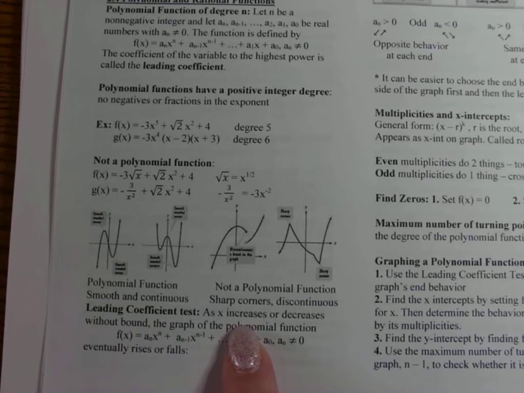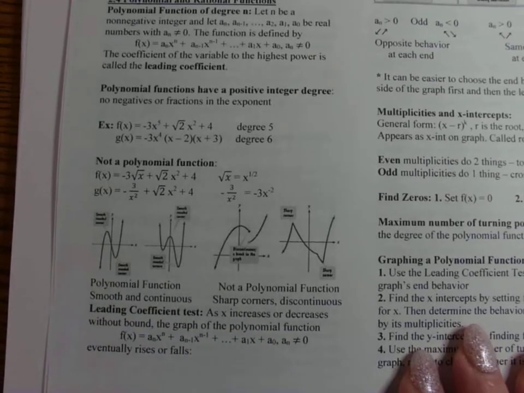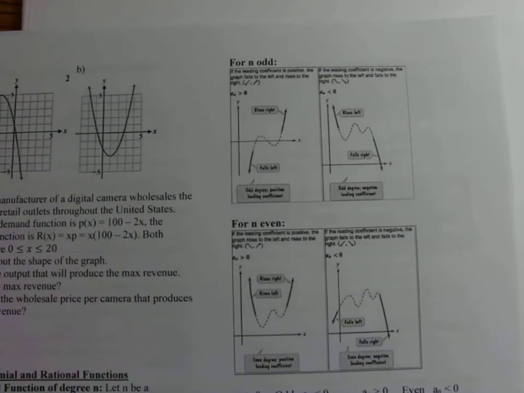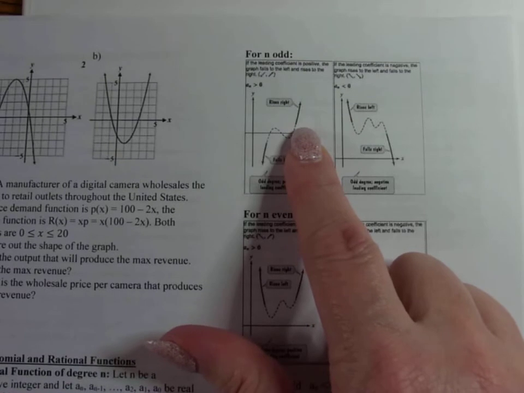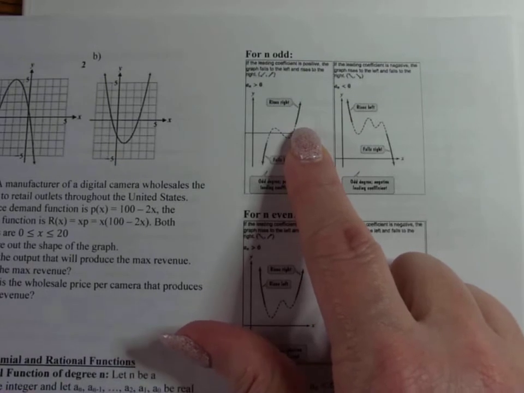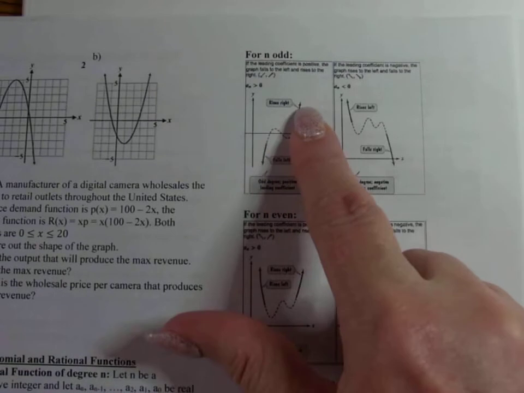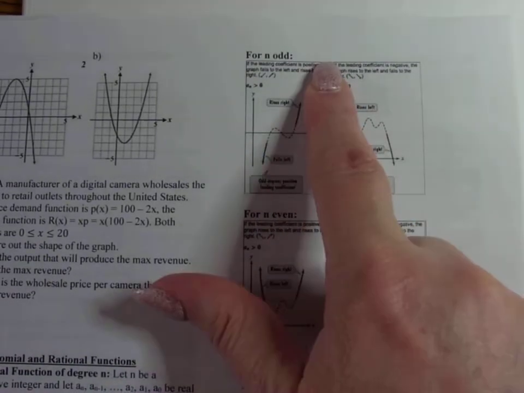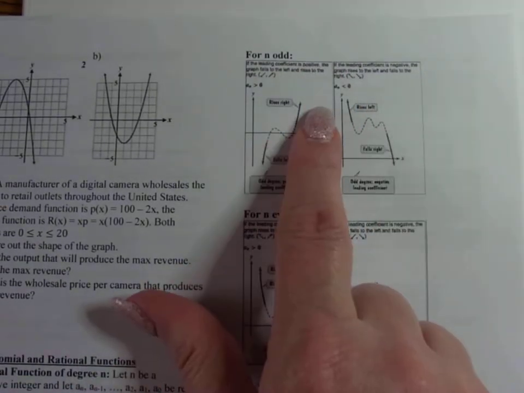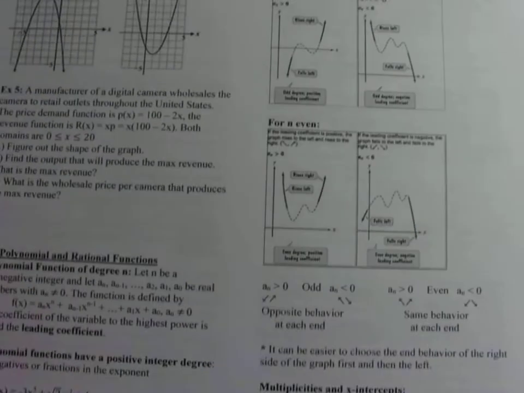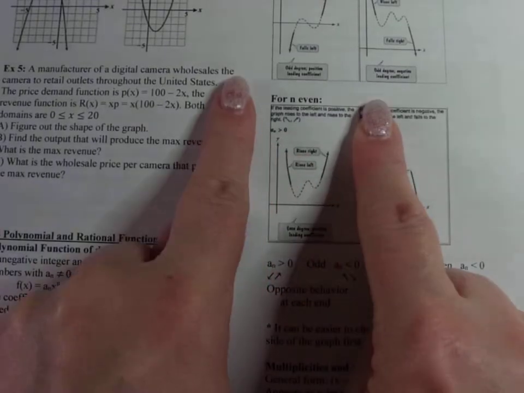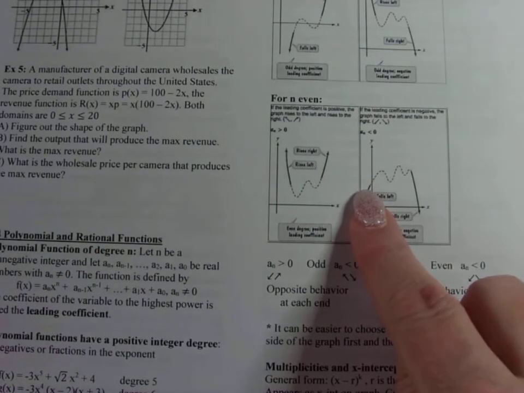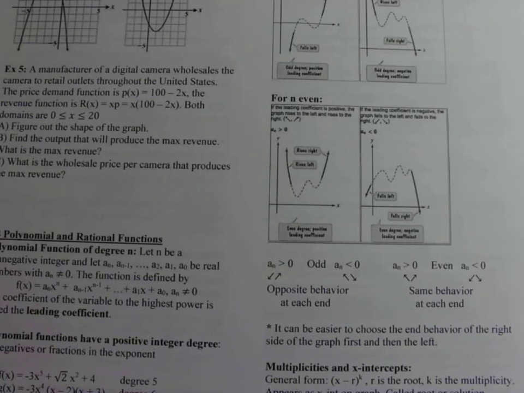The leading coefficient test: as x increases or decreases without bound, the graph of the function eventually rises or falls. For an odd function, it's going to go opposite. If it is positive, it's going to rise. Think about the stock market rising up, so it's going in a positive direction. If it's negative on your first term, it's going to go down. For the evens, positive, which we've been talking about so far in our lectures, are going to go up, and a negative parabola type situation is going to go down.